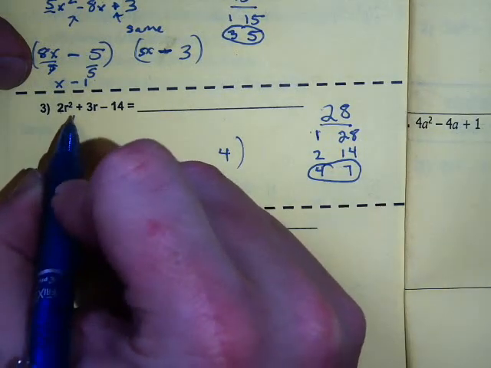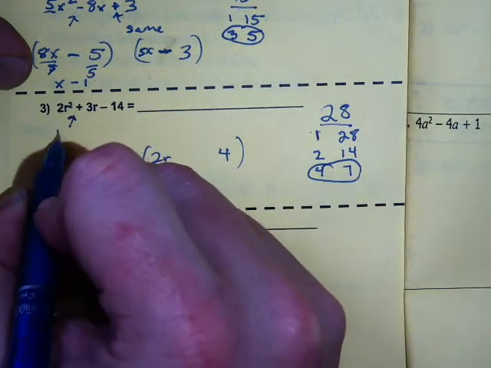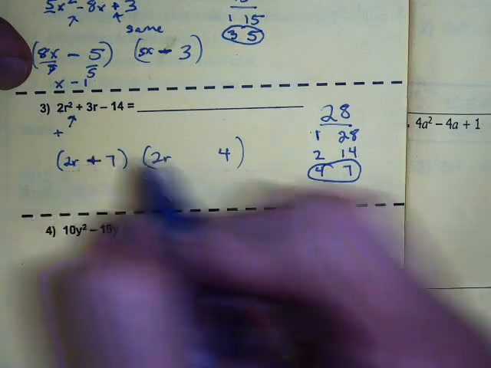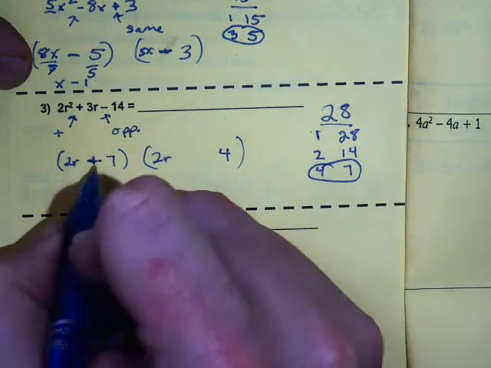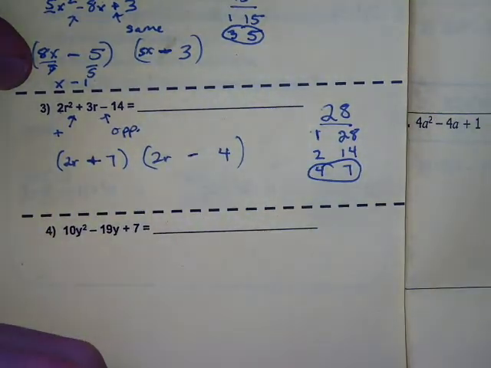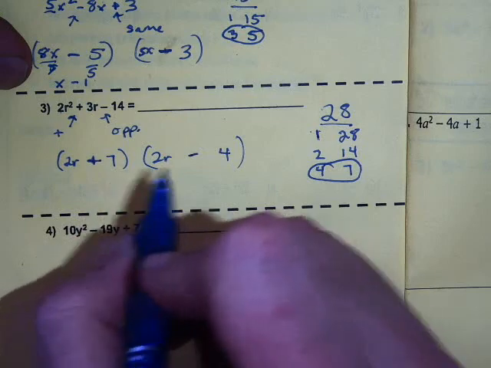This sign tells me what the biggest number is. The biggest number is plus. The 7's the biggest. I'm going to put a plus right there. This sign tells me they're opposite. So if that's a plus, opposite would be a minus. I got two factors that are set up.